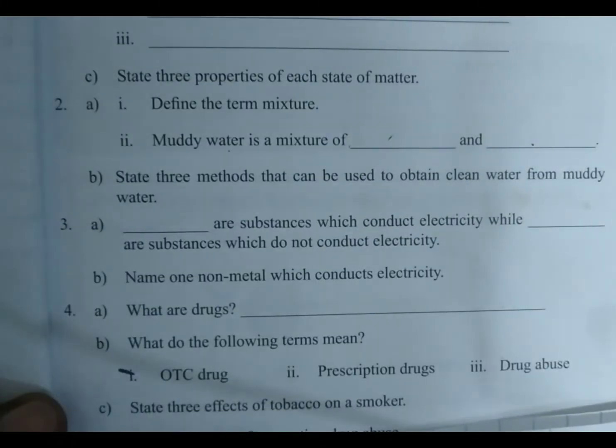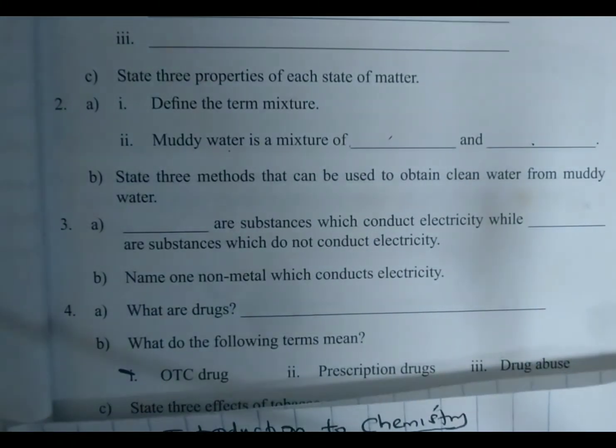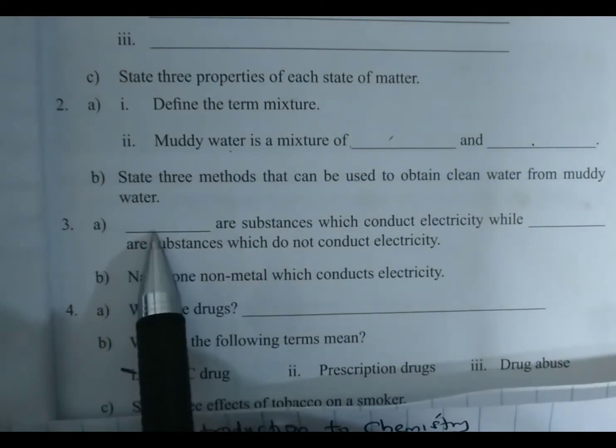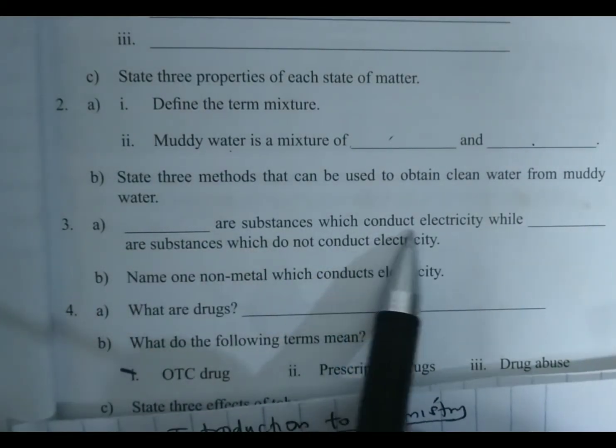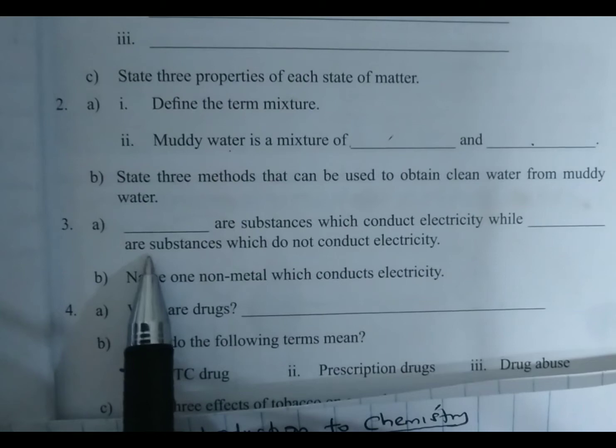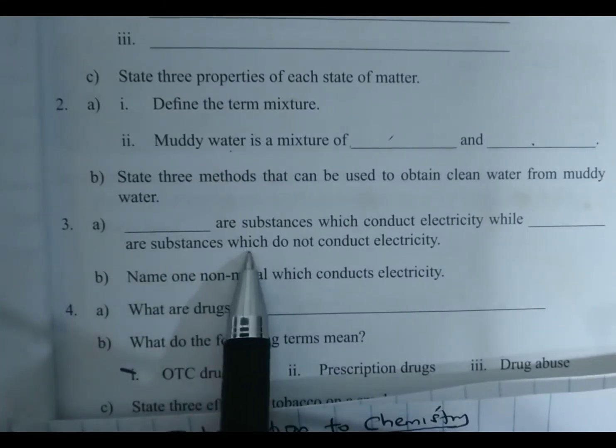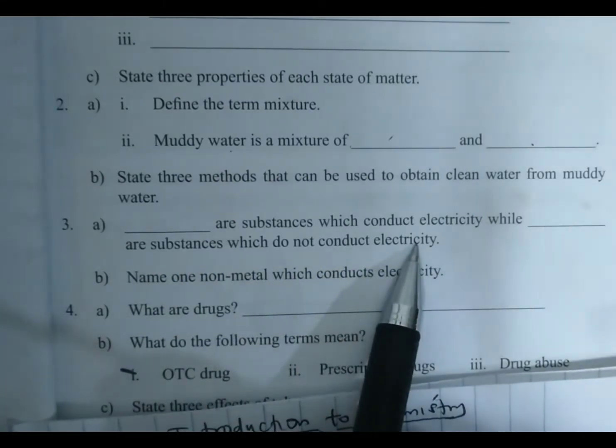Number 3. Question number 3 reads, dash are substances which conduct electricity, while dash are substances which do not conduct electricity.